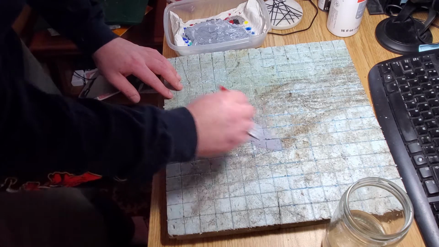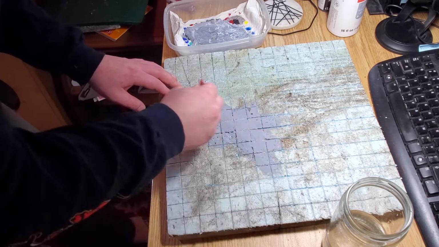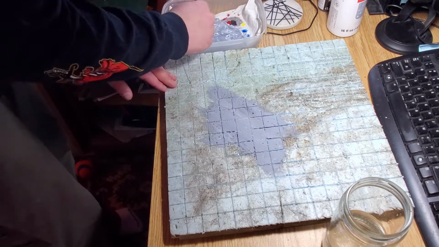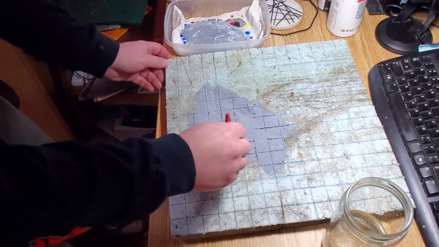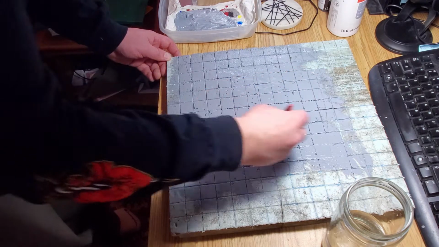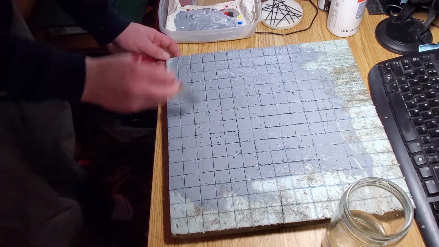For this I'm just going to use my dry wet palette and mix a big chunk of white and black and mix it up till I get the color I want, and I'm not too worried about it being dark enough because I am going to give it a pretty dark wash after. This is also the first time I'm trying to paint on this foam without a primer first, so I'm hoping the paint will stick. I think it will.